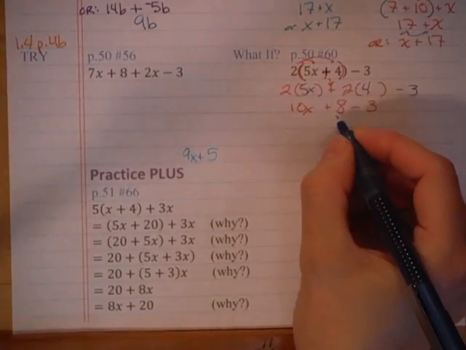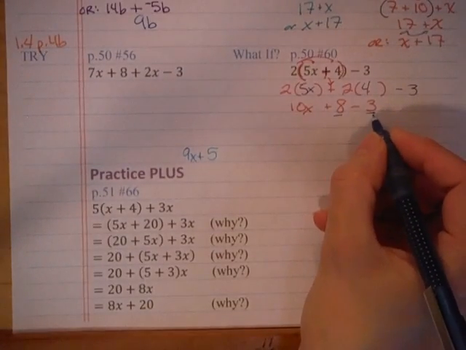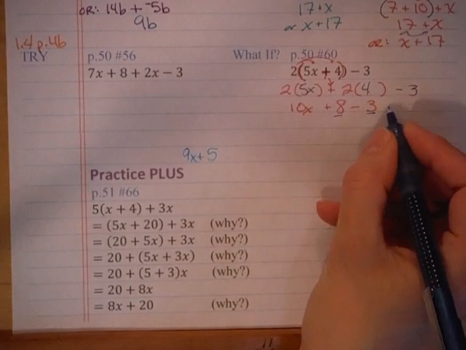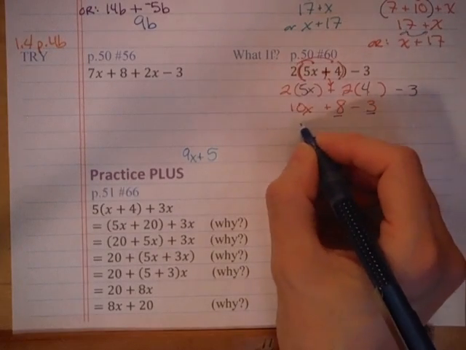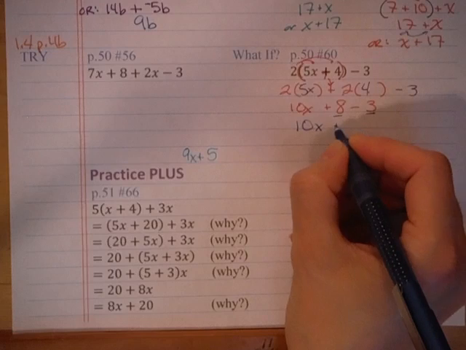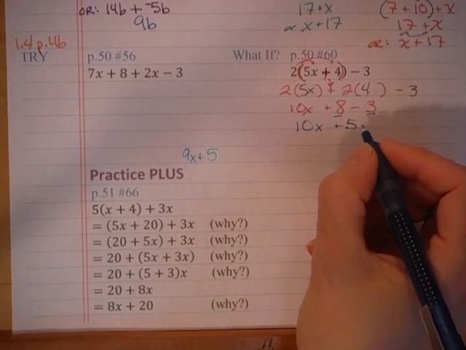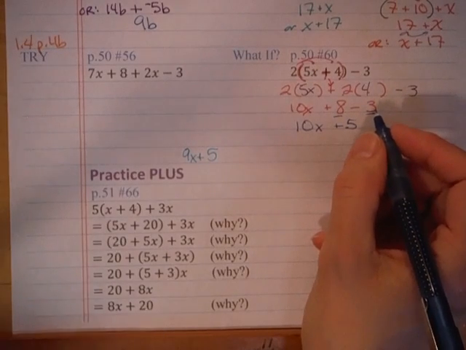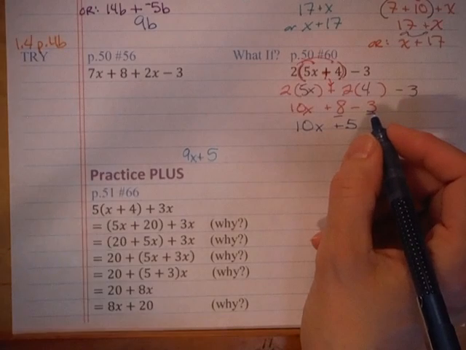And then you look to combine like terms. In this case, 8 and 3 are like terms. You can think of it as 8 plus a negative 3, or just 8 minus 3. Those are exactly the same. 10x plus 5 is your final answer on that one. Let's look at the practice plus here.